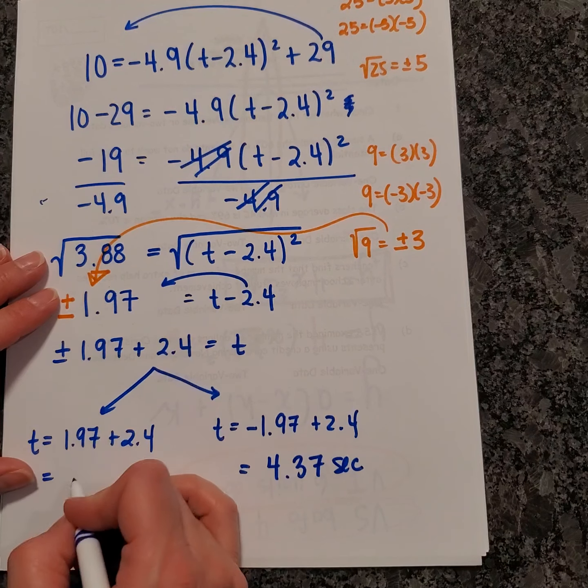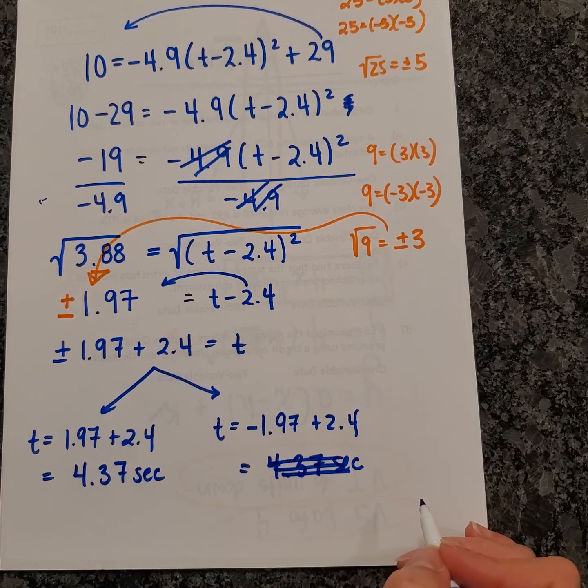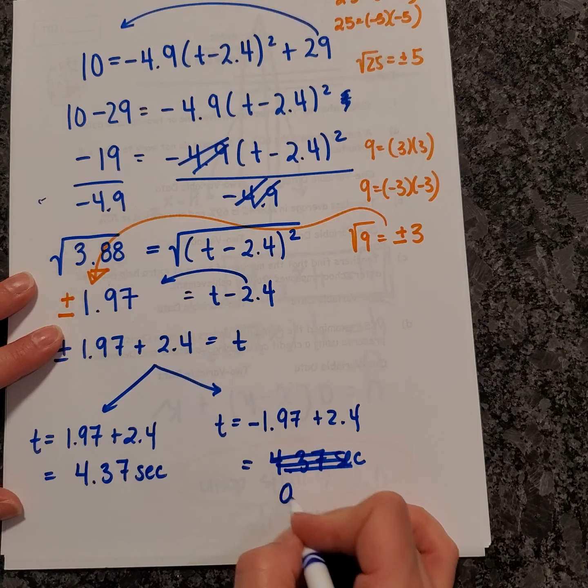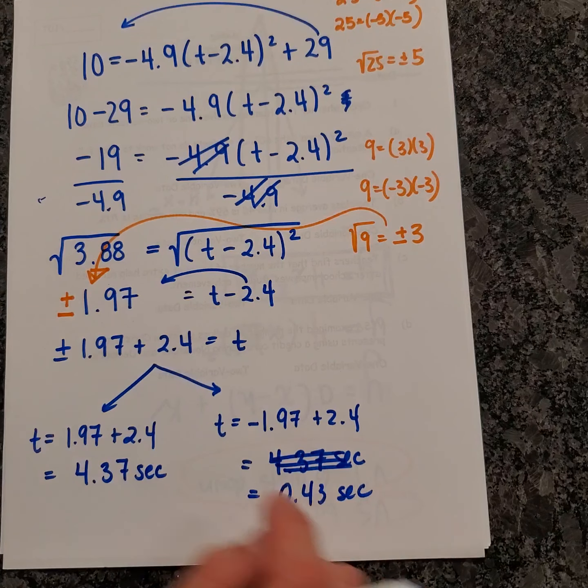Oh, rats. This one goes over here. Jeez Louise. Sorry. Okay, 2 possible answers. Let's go back to our diagram.